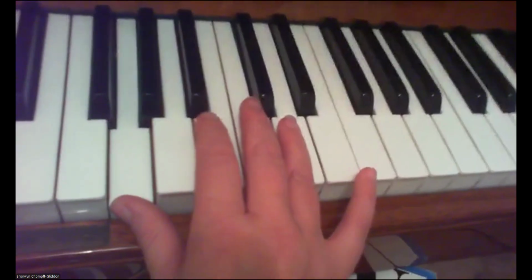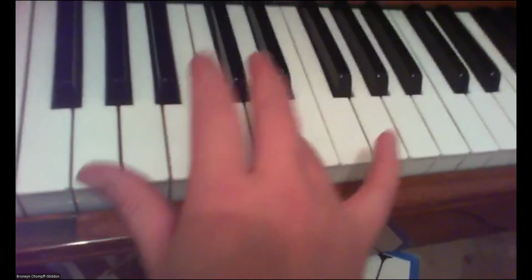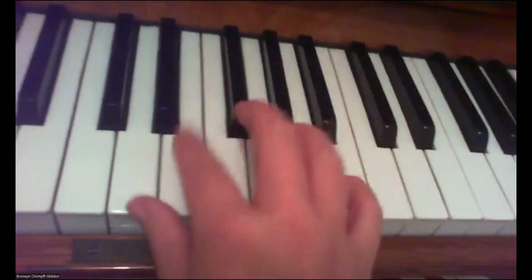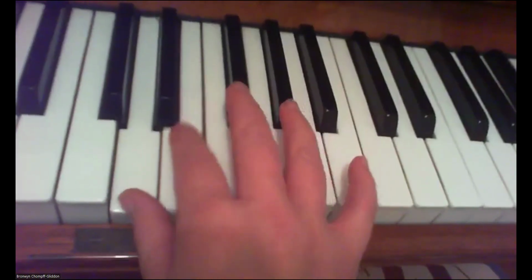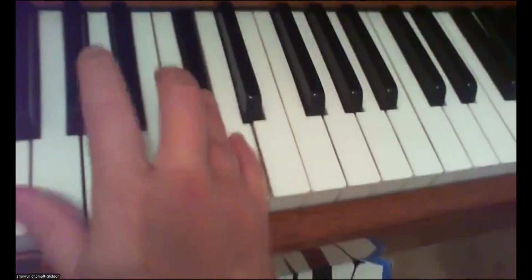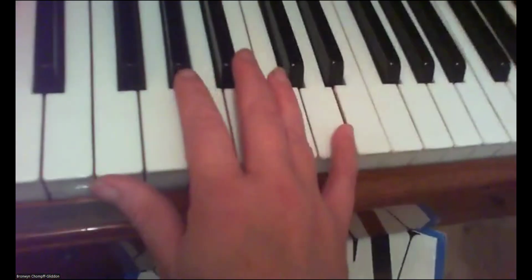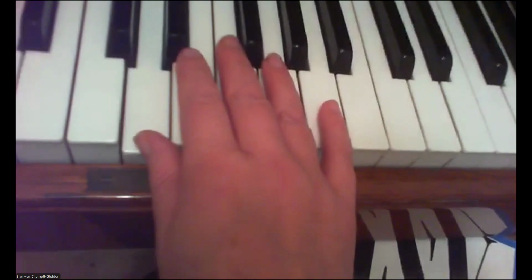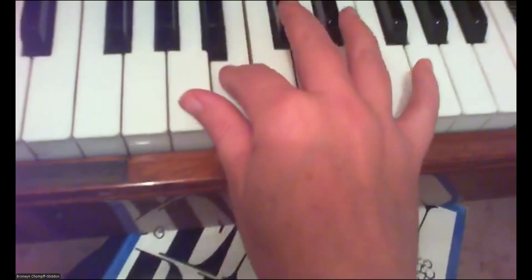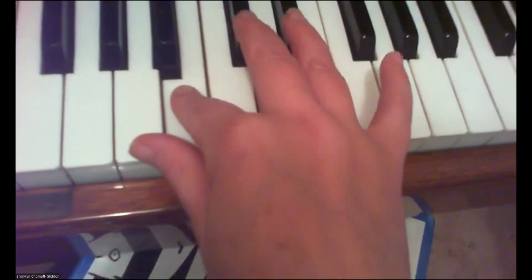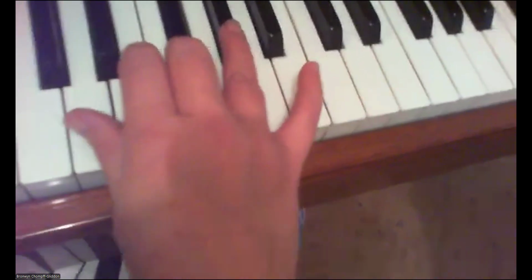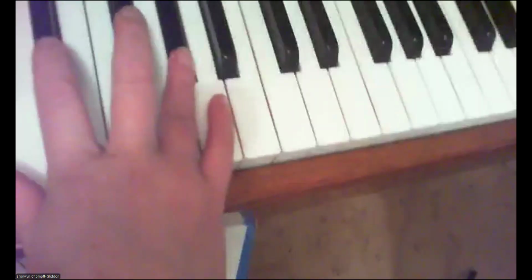Now, the fifth note of G is D. So I'm going to start here. Now, we hold the F sharp from before, but we add in the seventh. Now, the fifth note of D is A. So we go to A next. We hold the C sharp from before and the F sharp from before, and we add in the seventh, which is G sharp.